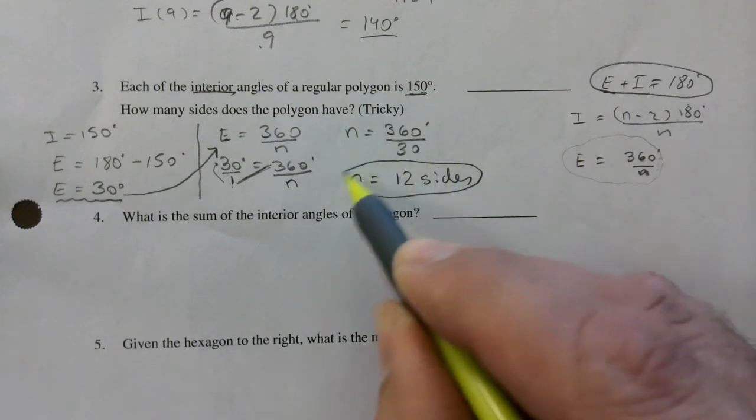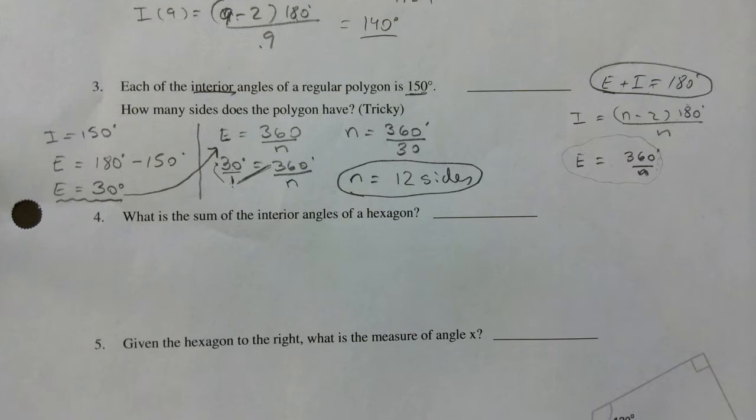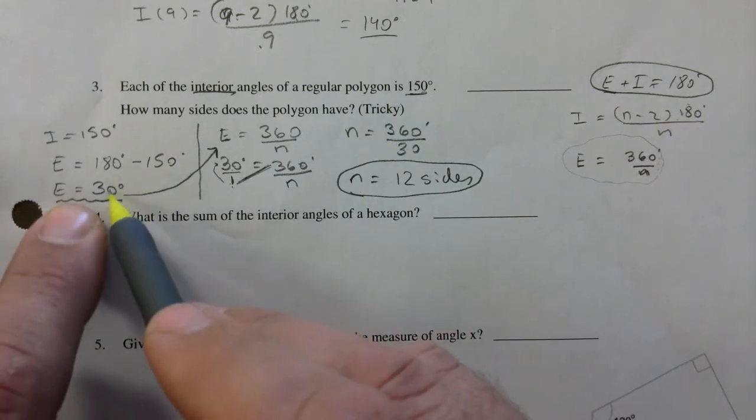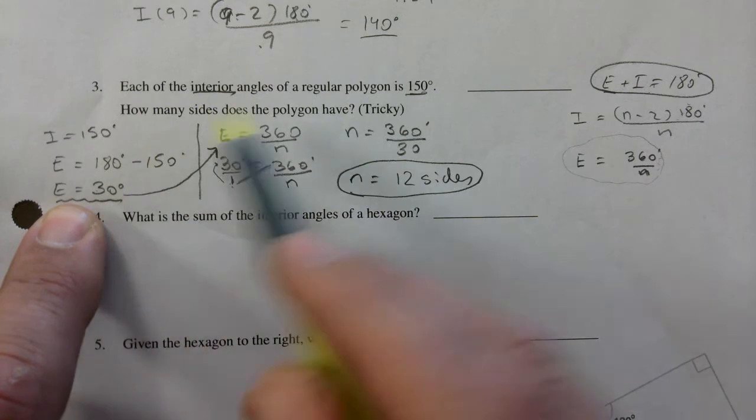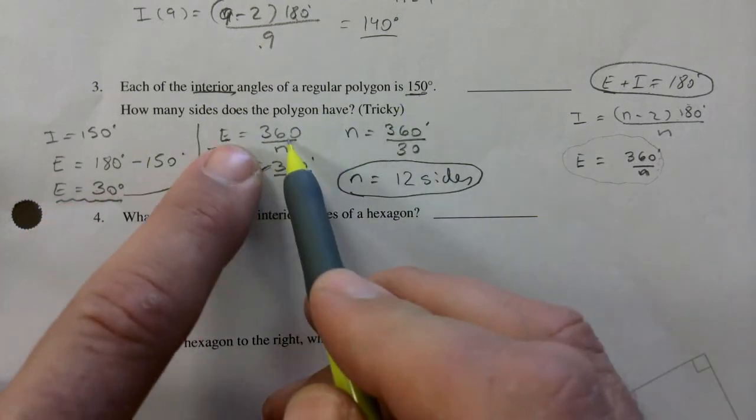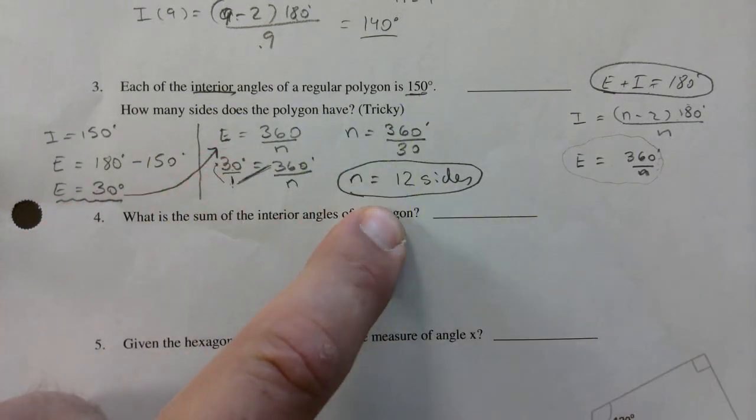That's the best way to do it, in my opinion. I can show you how to use this, and I probably will in the notes, but it's a lot more work because you got to get rid of that n, you got to get rid of the n minus 2 in the brackets. So find the exterior given the interior, then use this formula and find the 12 sides.